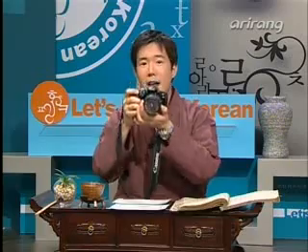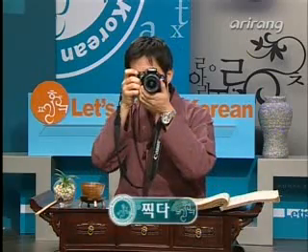Okay, so here we're saying, shall we take a picture and go? One picture and go? When you say 찍다, that is taking the actual picture, shooting the picture, right? So 여기서 사진 한 장 찍고 가요. 가다 is the verb for go. So let's take a picture and then go. Let's take one picture and go. 여기서 사진 한 장 찍고 가요. 찍고 가요. Very good.